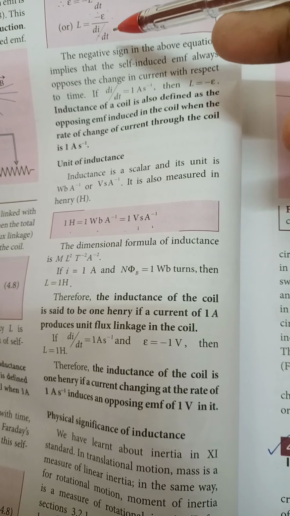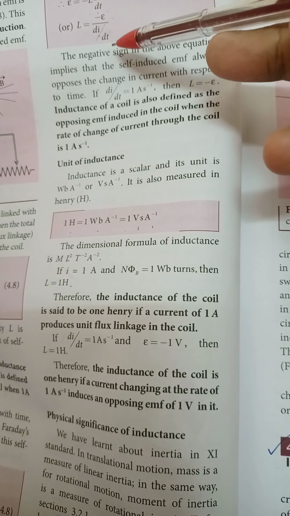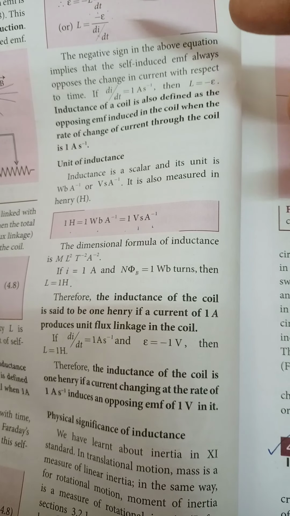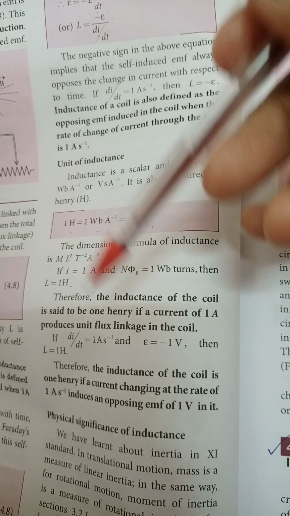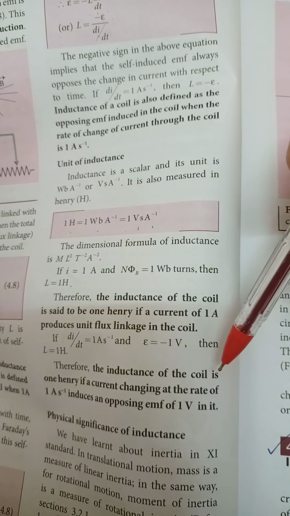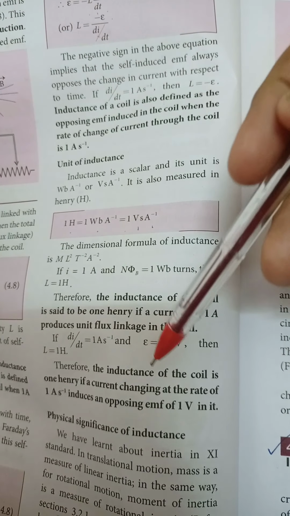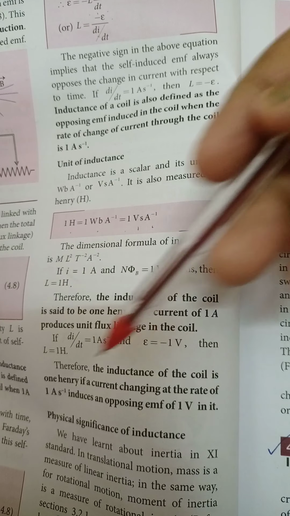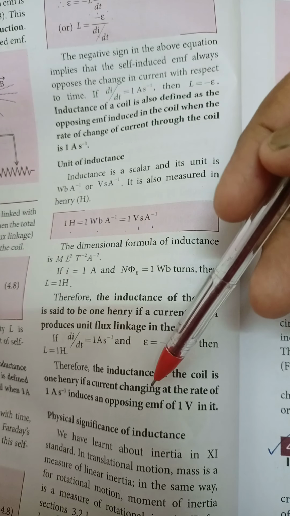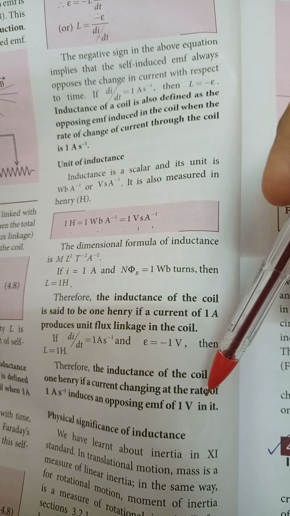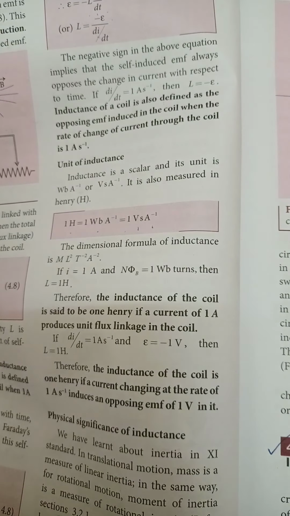If di by dt is equal to 1 ampere per second, and if E is equal to minus 1 volt, then L is equal to 1 Henry. Therefore, inductance of a coil is 1 Henry if a current changing at the rate of 1 ampere per second induces an opposing EMF of 1 volt in it.